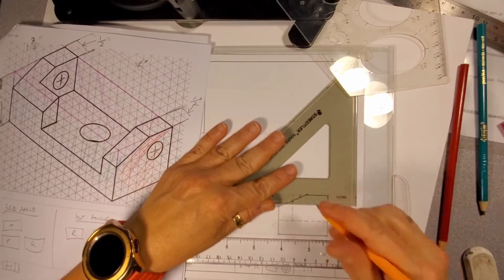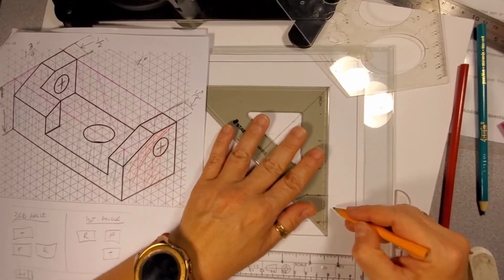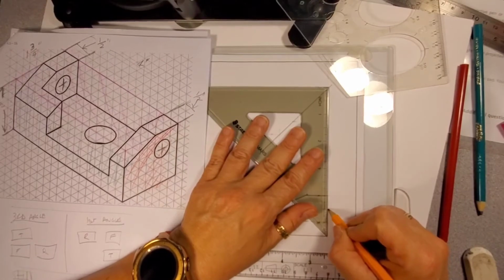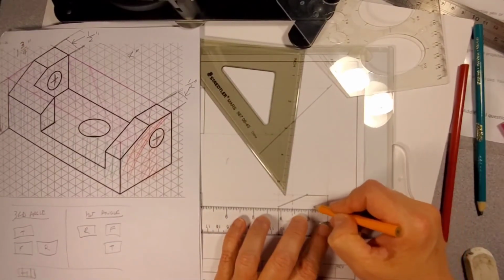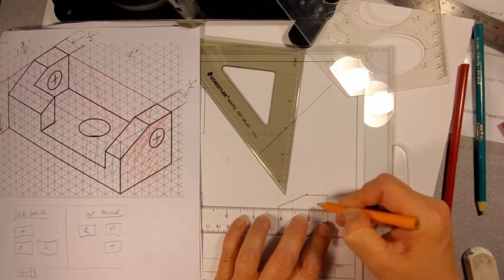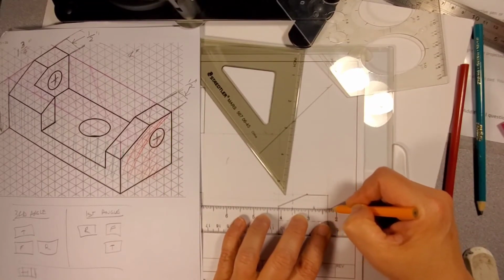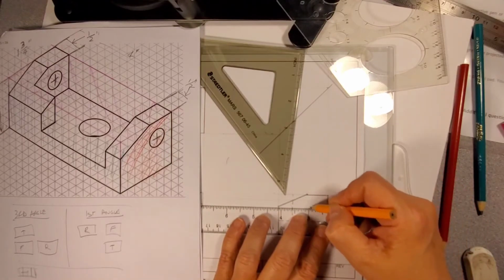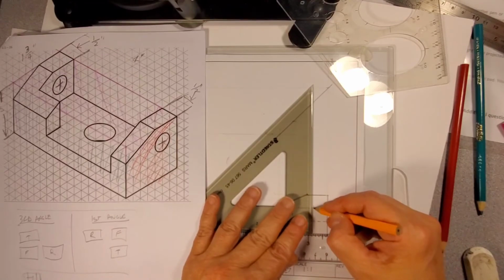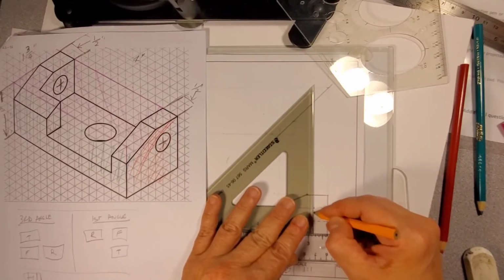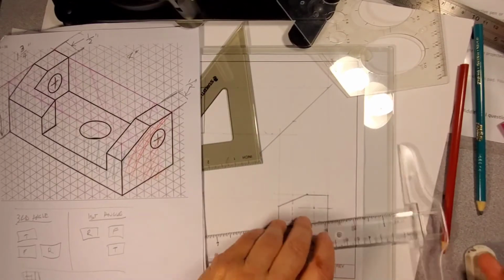So if I measure out 1/2 inch, okay, measure out down 1/2 inch. What do I get? My center. And then I extend my lines out. Remember that? Why do I extend my lines out? To use the circle template.